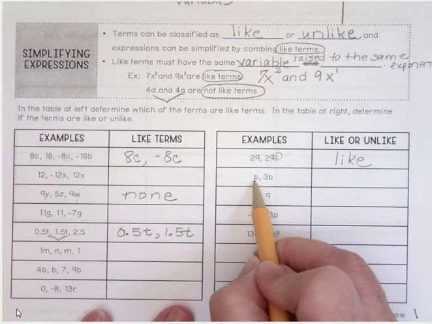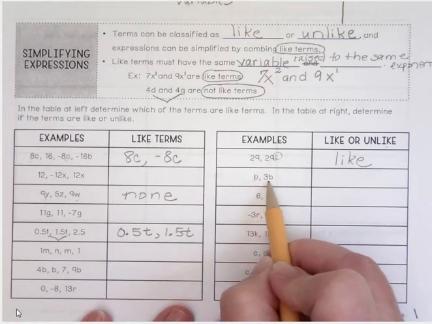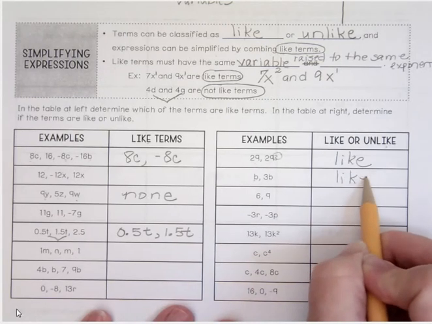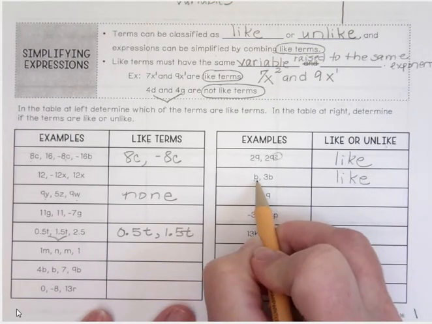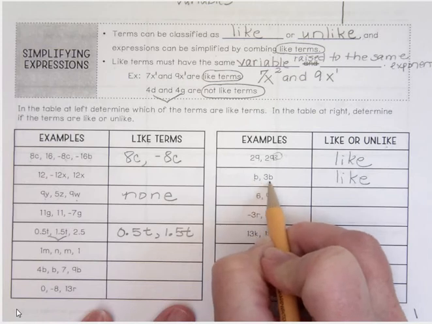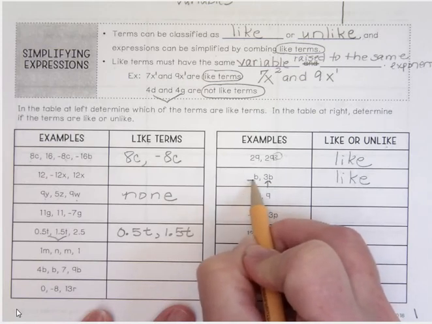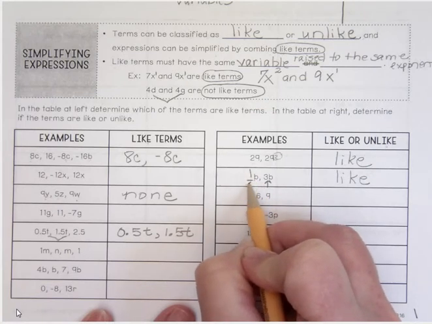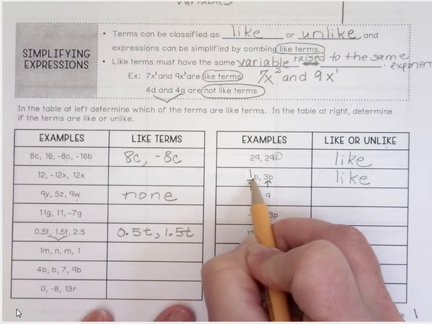B and 3b would also be considered like terms. And while we're reviewing, the coefficient in this term is 3, and my coefficient in the term b is 1, simply because 1 times b is b.